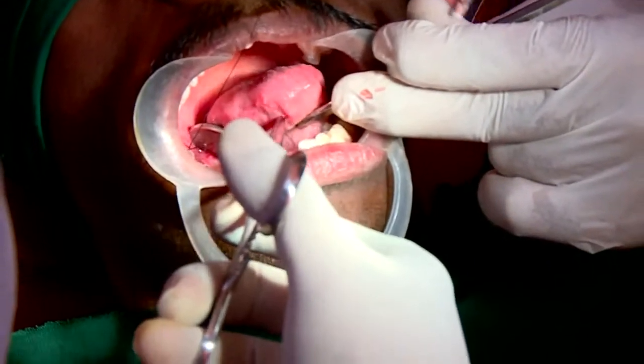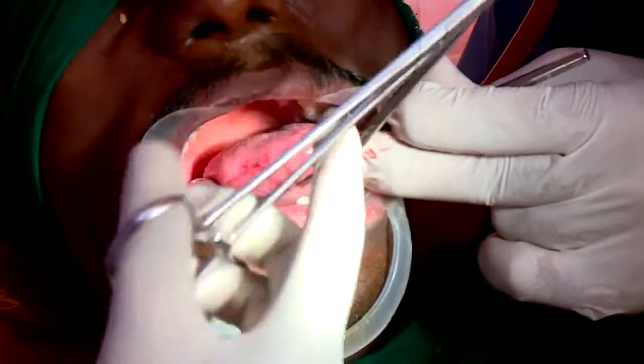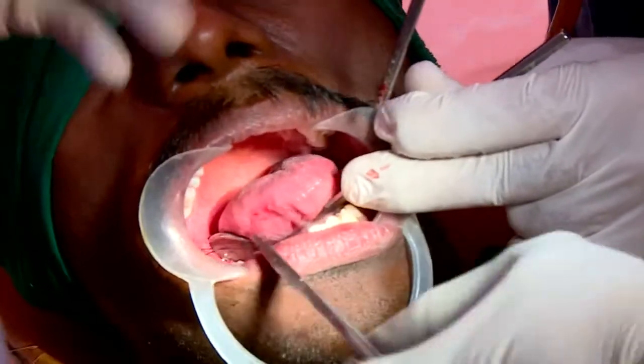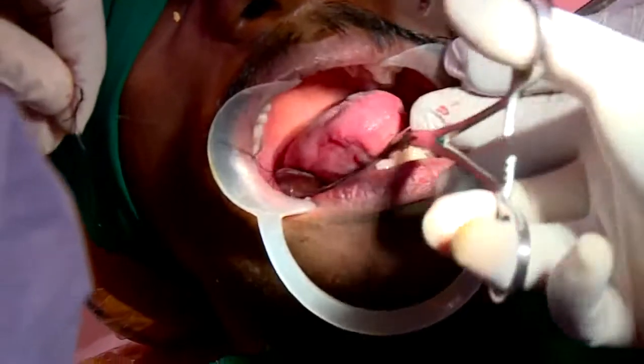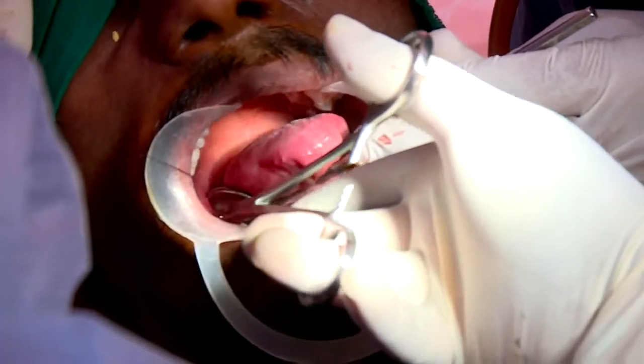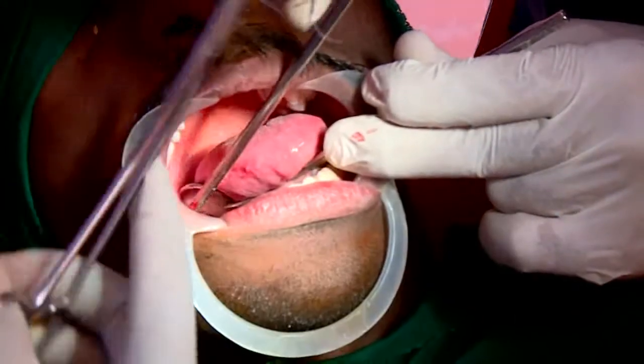Sometimes that may not work. You have to slightly cut the roots. If it is a conical root or a fused root, you can push it into the space. Mostly it becomes easy. Sometimes if it is bifurcated, you may have to again cut the roots in half. Remove the upper root and the lower part, the medial and distal roots, separately.